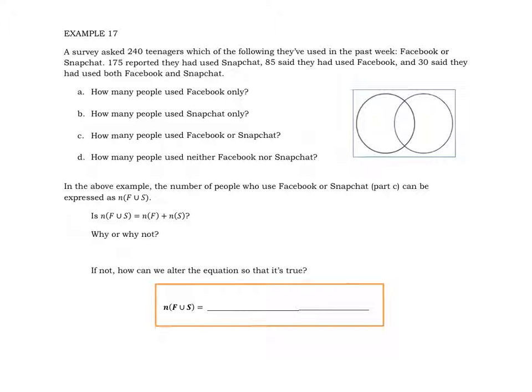Sets, example 17. Now we need to pay close attention to example 17 because some of the things we learn here will help set up the cardinality of a union formula. This is a question that I ask quite frequently on an exam, so it is missed quite a bit. So please take the time to understand what's going on.